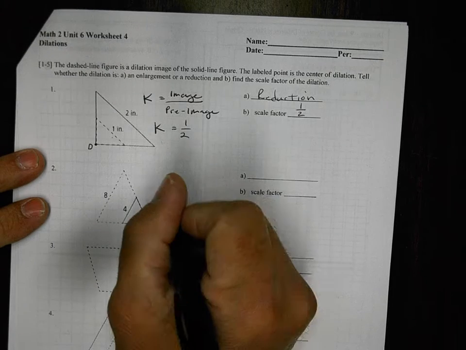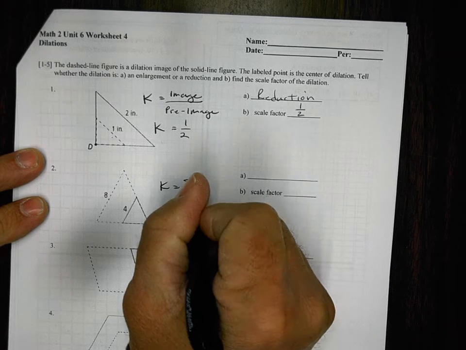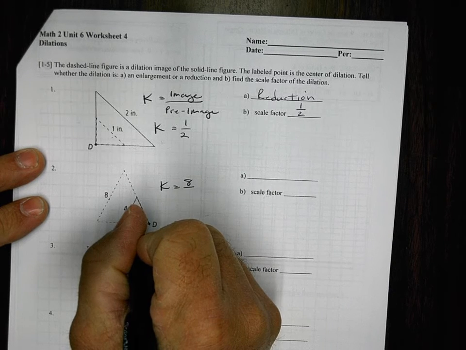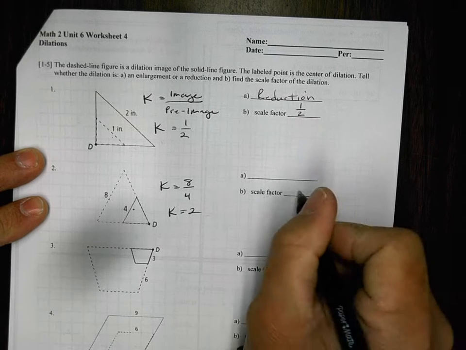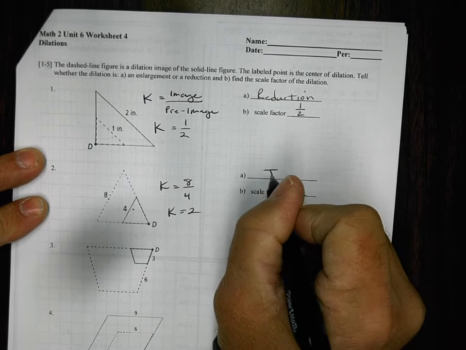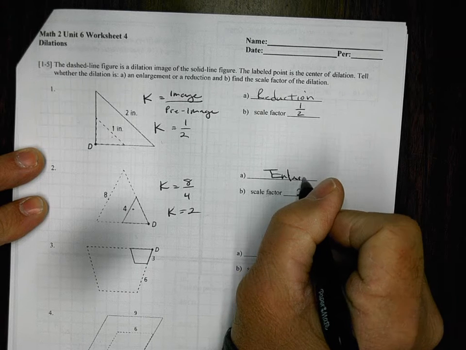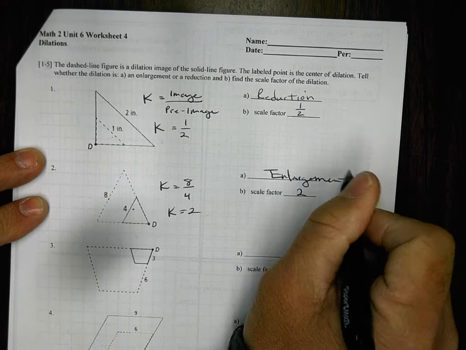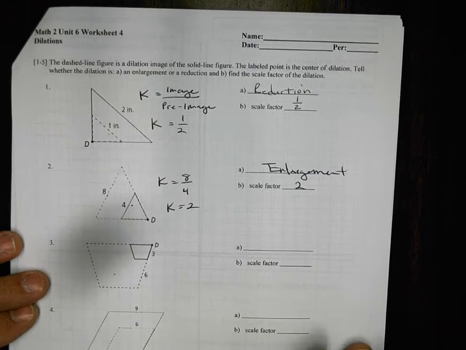So let's look here. We have K is the image, which is 8, over the pre-image, which is 4. So we get a scale factor of 2, which means it's an enlargement. Okay? All right.